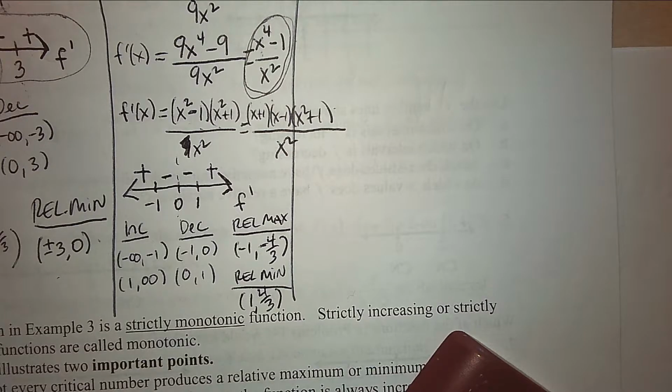So I'm going to type it in. All right, don't look at yourself. Here we go. So I'm going to type in the function x to the 4th plus 3 over 3x. You, being a genius, without a calculator, found where it was increasing, decreasing, and the turning points.